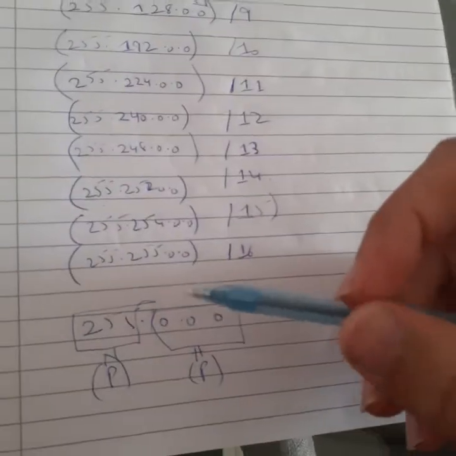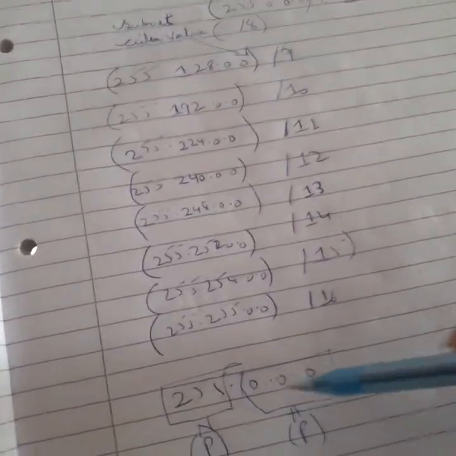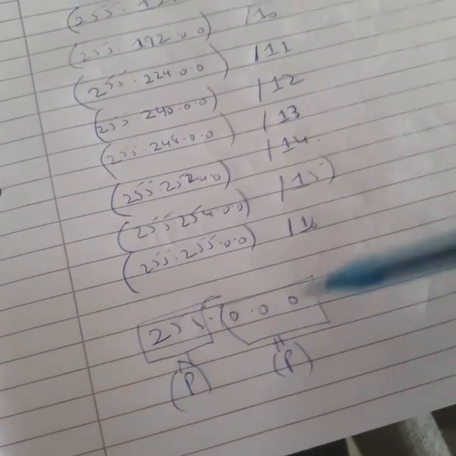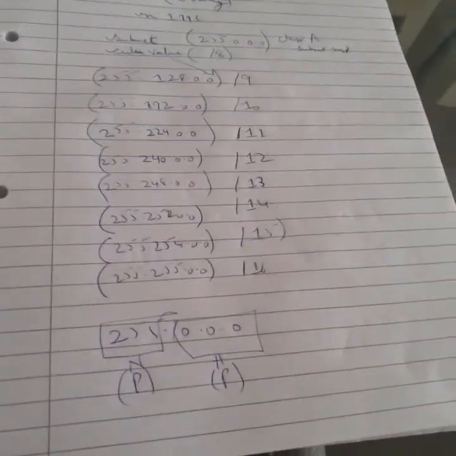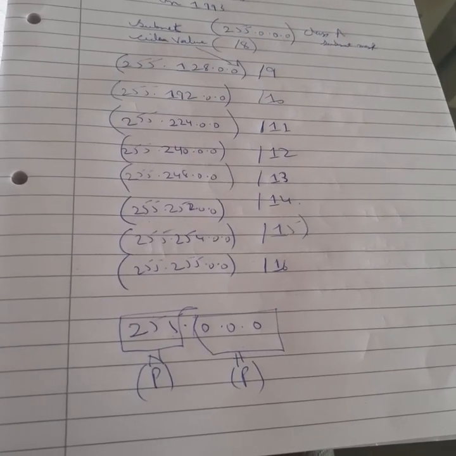Right, so coming back to the topic, now if you see, that's the network portion and that's the host portion. Now everyone, hold on. How did the 128 come in?